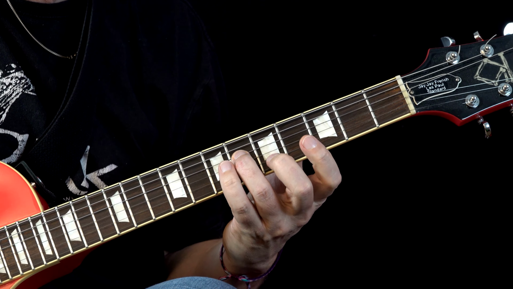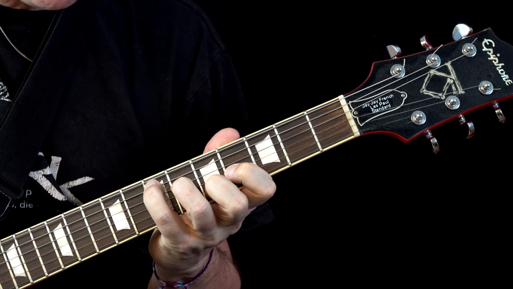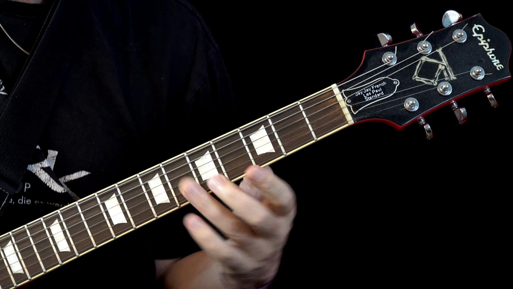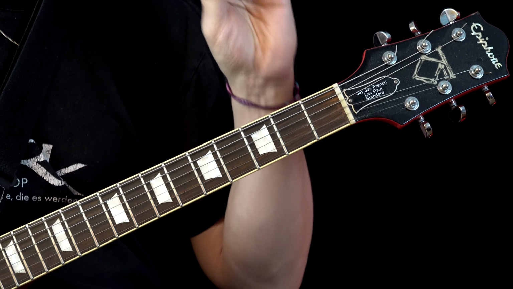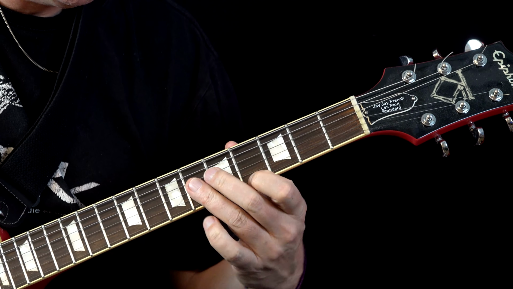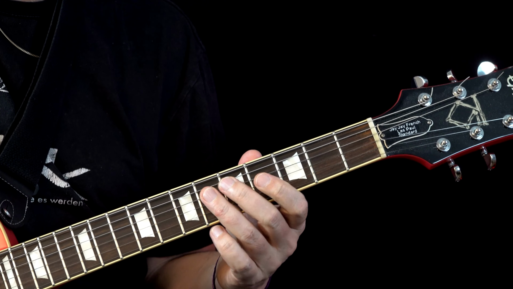So when it switches from, in this case, A minor to E, then you play the G sharp. There are two ways to deal with this. The one way is you just play the minor scale, and when you hear that the E comes, you just try to figure out the G sharp, which will be this one here or this one here.